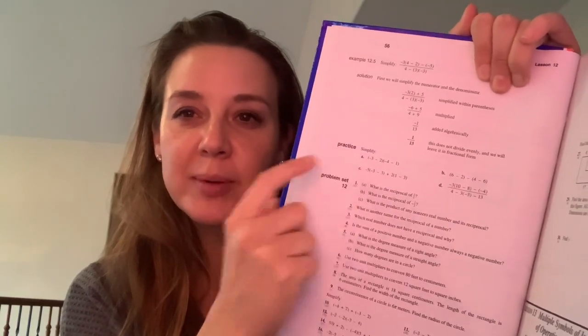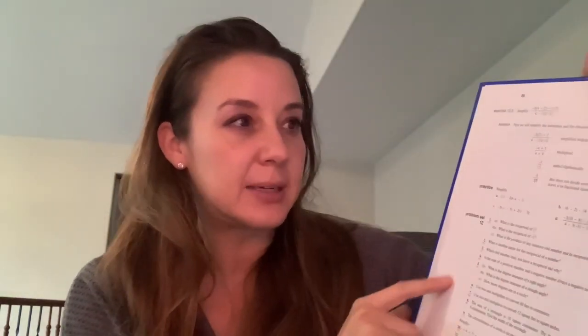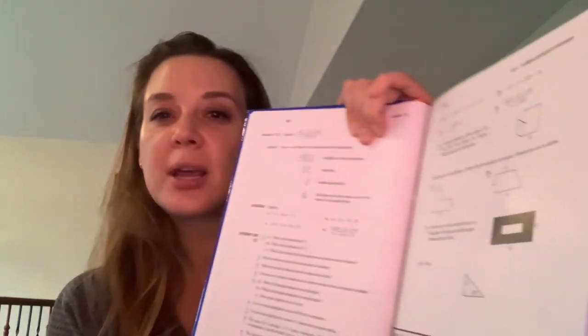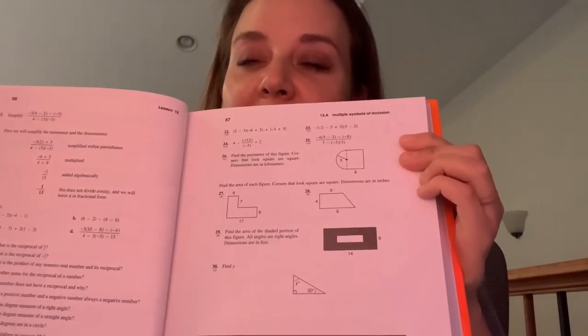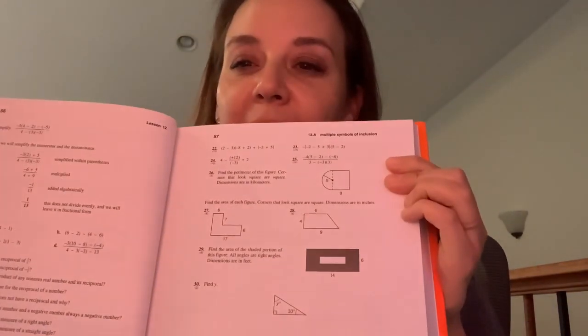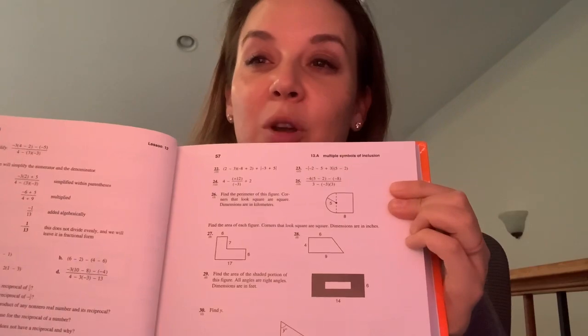So anyway, now it's time for you to do your lesson practice and your problem set. So the lesson practice is going to start on page 56. So it's right here where it says practice and simplify. Okay, so don't forget to do those little problems. And then you have the problem set, which is the rest of that page, and it's all of this on the next page, okay? Not quite the whole next page, but all of that. And you can tell that that's going to be some review. So that's good. I'm pretty sure that you know how to do those.